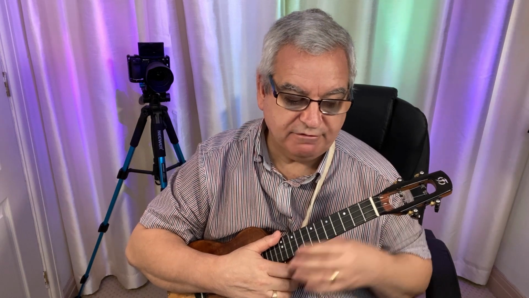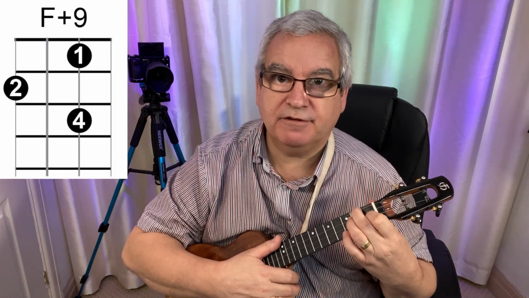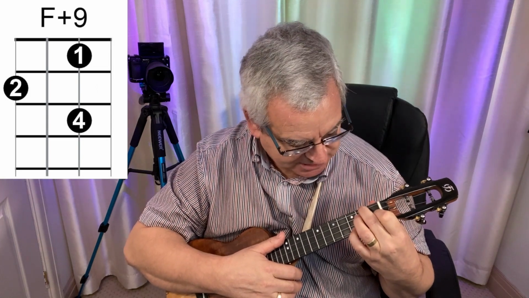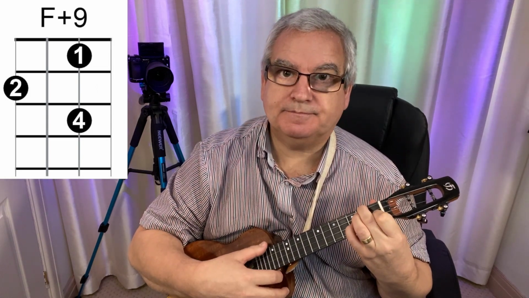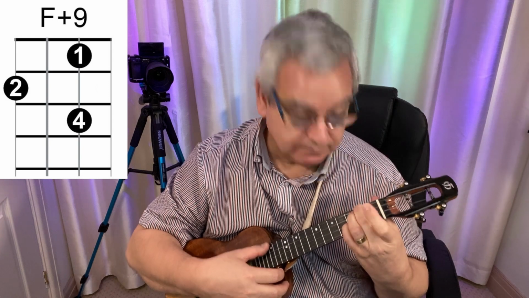Let's change our key. Let's go to F add 9. We're going to play an F, and what we're going to do is add our pinky onto the second string, 3rd fret. Now in my diagram, if you printed it in colour, you'll notice that I've left something in green, and that is what my index finger is doing. The reason for that is with this particular chord, the first finger is not needed.